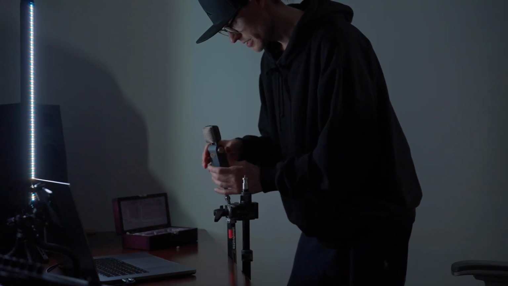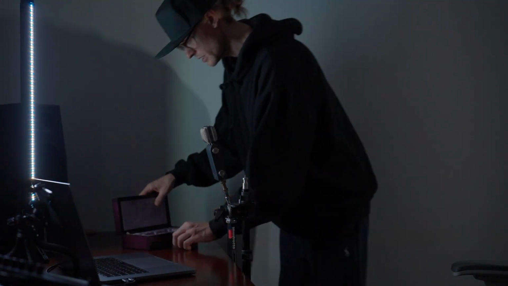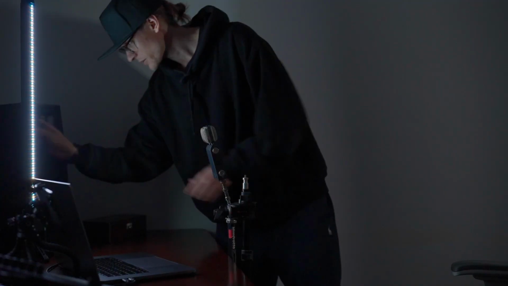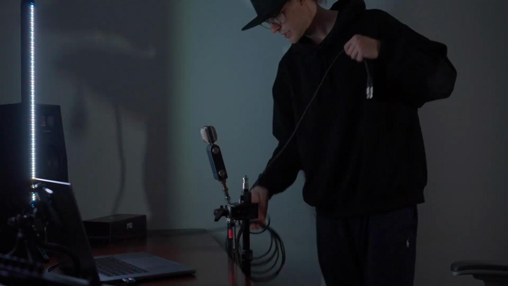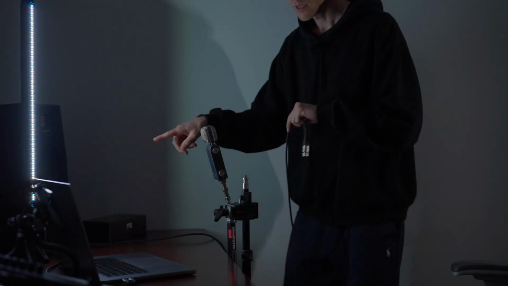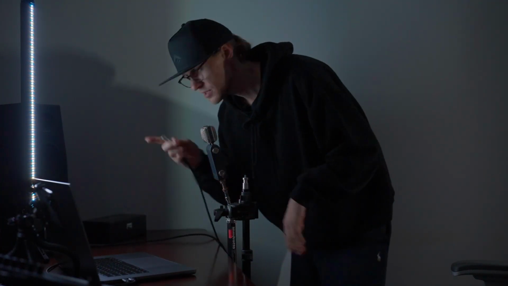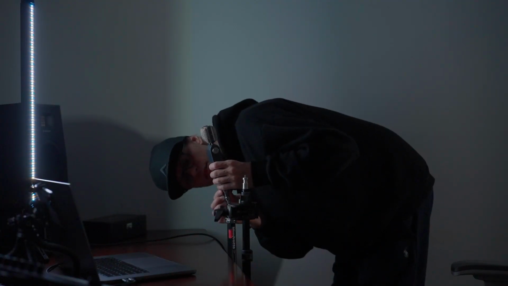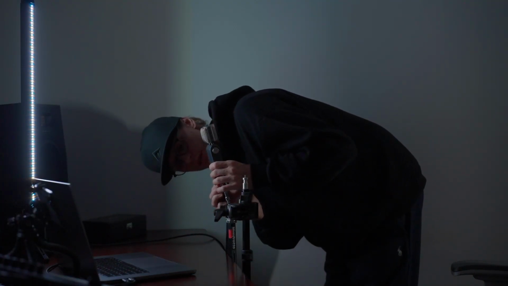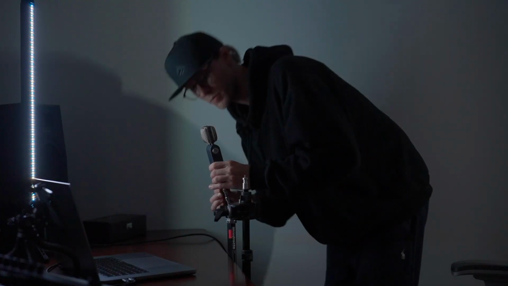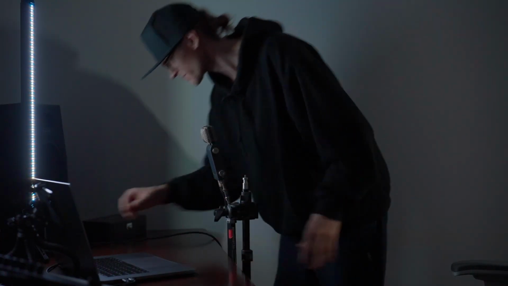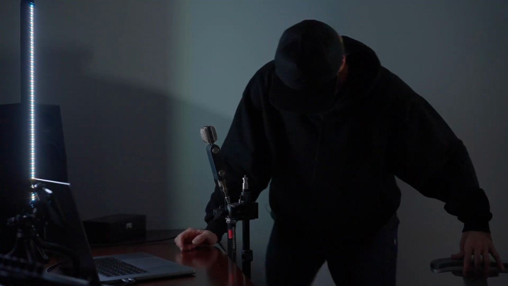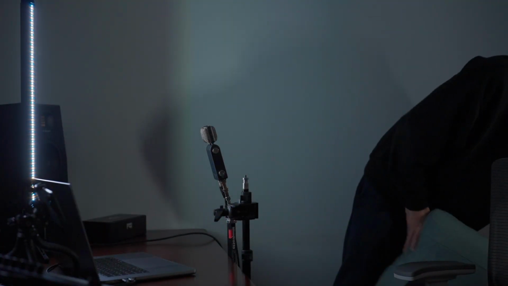So I attach it here on this crazy stand. Screw it in there. Let's put the box away. I got my cable plugged into my sound card, which is a Complete 6 sound card. Nothing fancy, but it does the job. Plug that in here. Turn on phantom power.